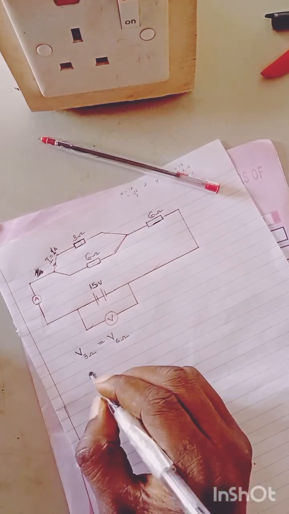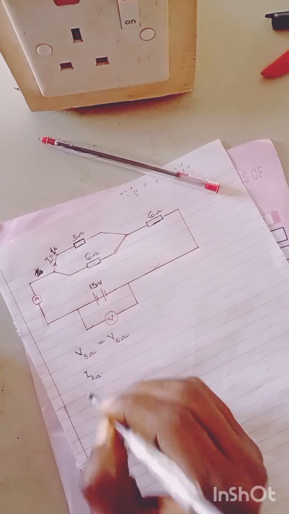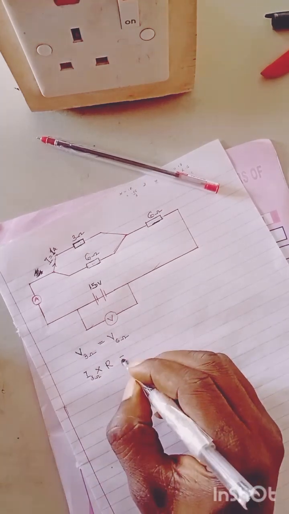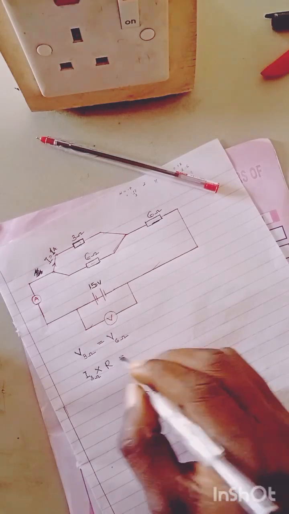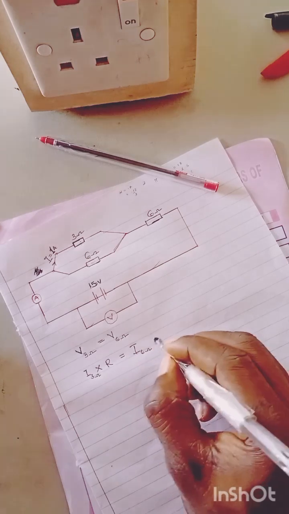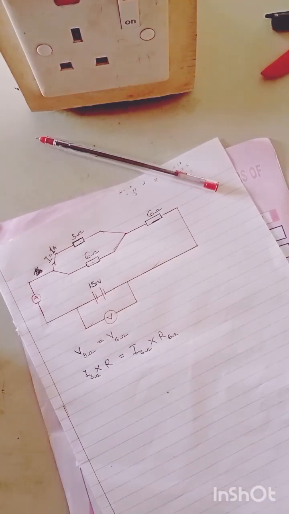The voltage has to be the current through the 3 ohms resistor multiplied by the resistance of that 3 ohms resistor, which must equal the current through the 6 ohms resistor times its resistance. With this, we can easily get the current that enters the 6 ohms resistor.